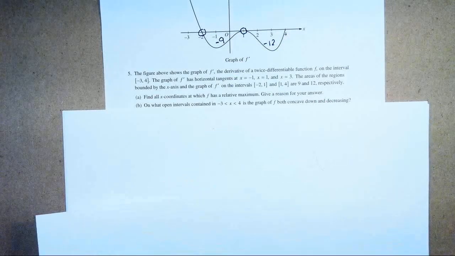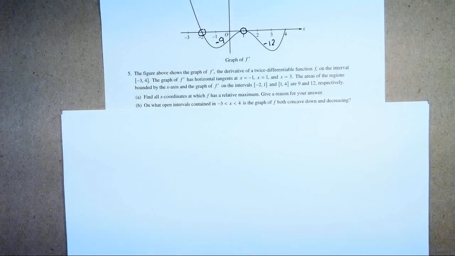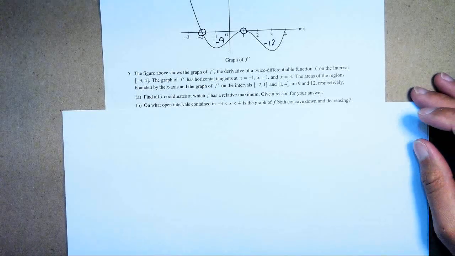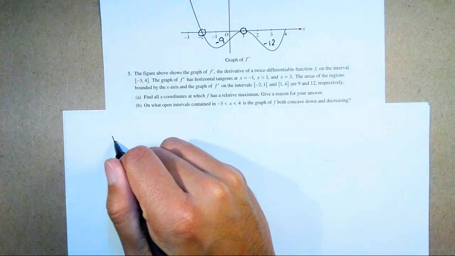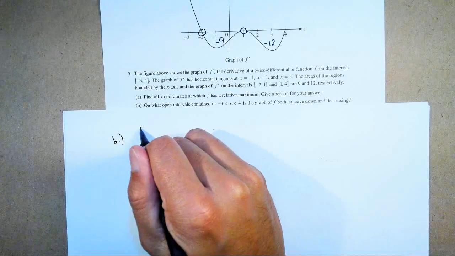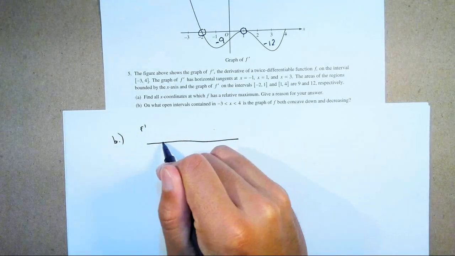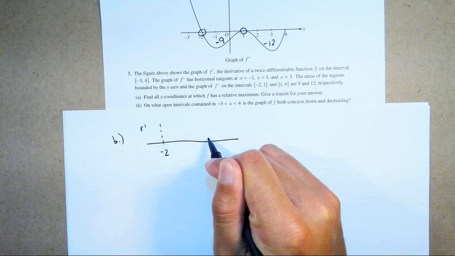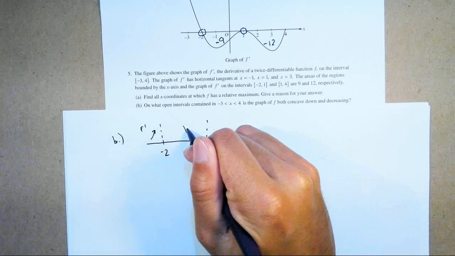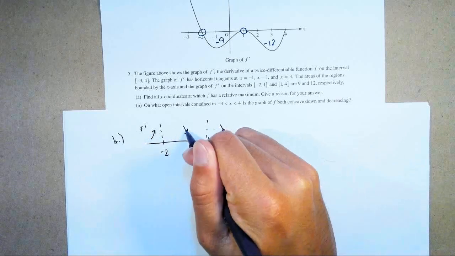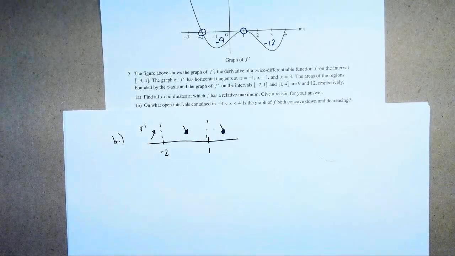Part B says, on what open intervals contained in -3 to 4 is the graph of f both concave down and decreasing? Well, the good thing is we just solved for decreasing. So in your work, you have this, and this is from the step above. F prime graph, your critical numbers were at -2, 1, and you said it was increasing, decreasing, decreasing. So now they're asking you, okay, well, we already know where it's decreasing. Now we need to figure out where it's concave down.